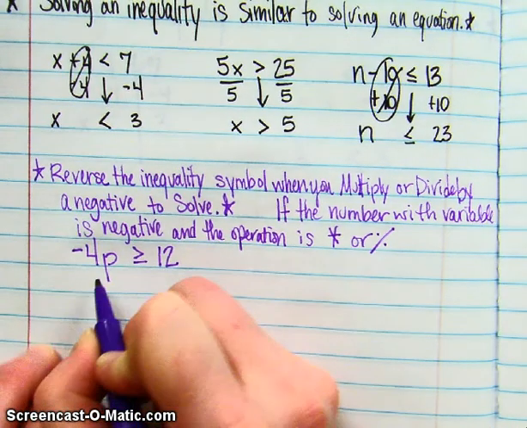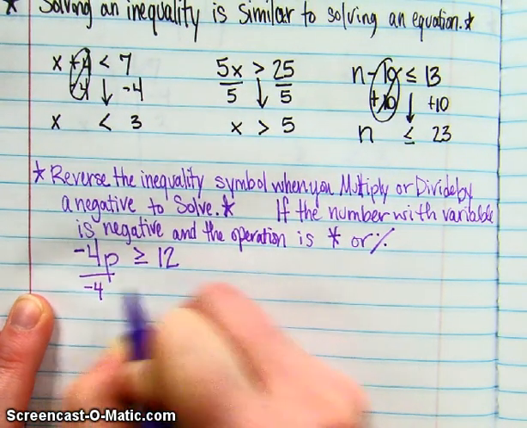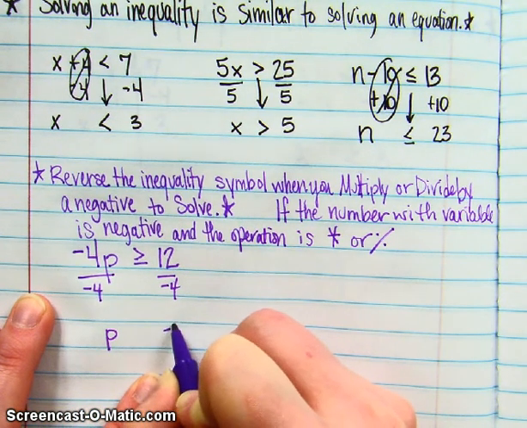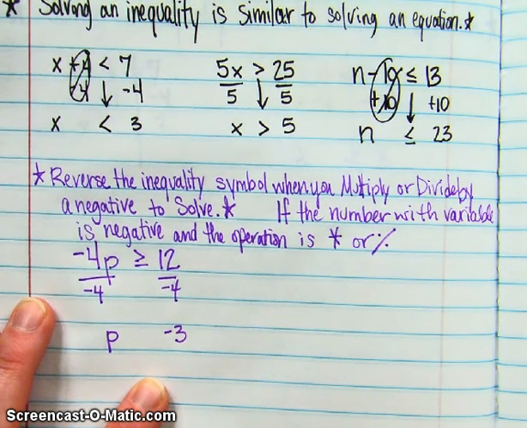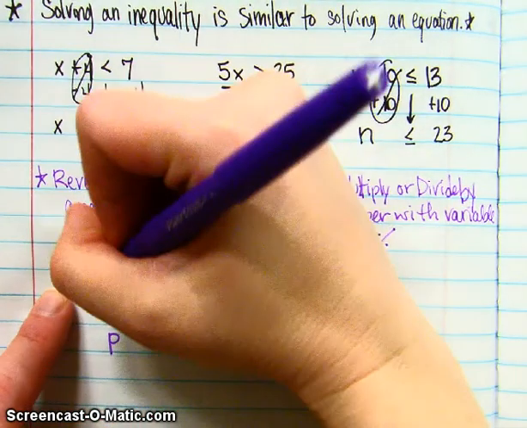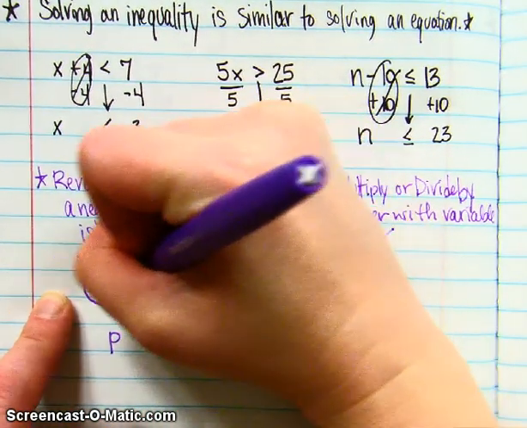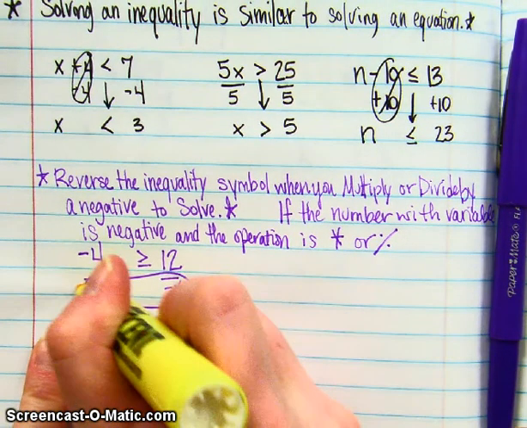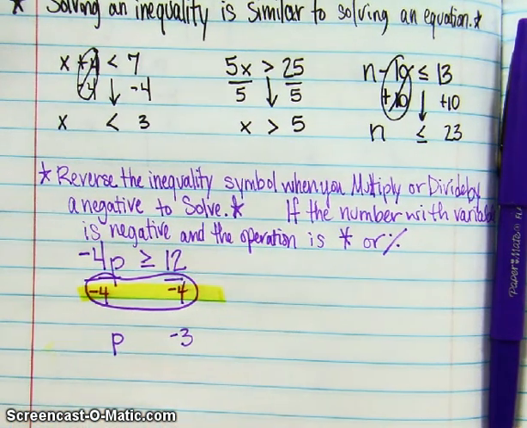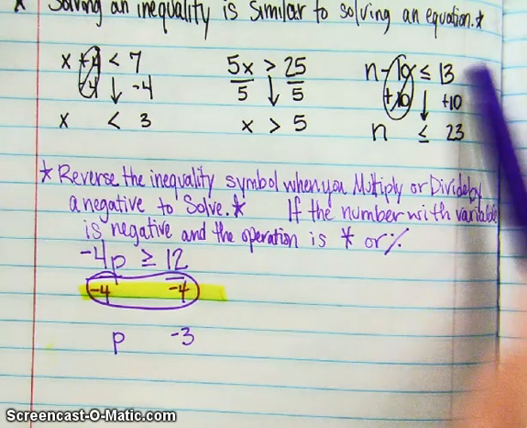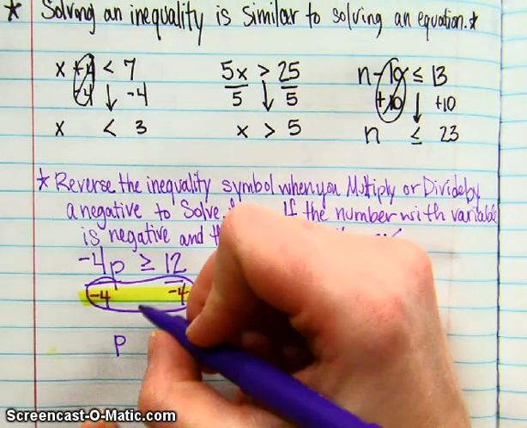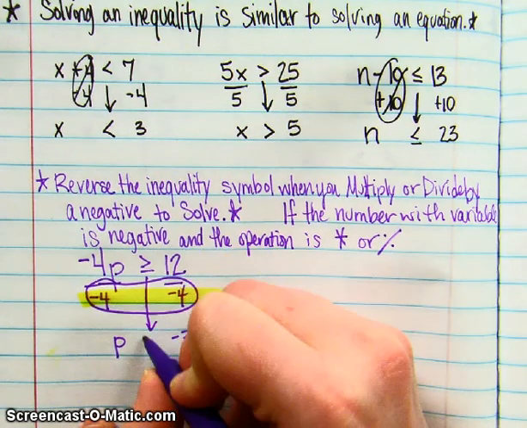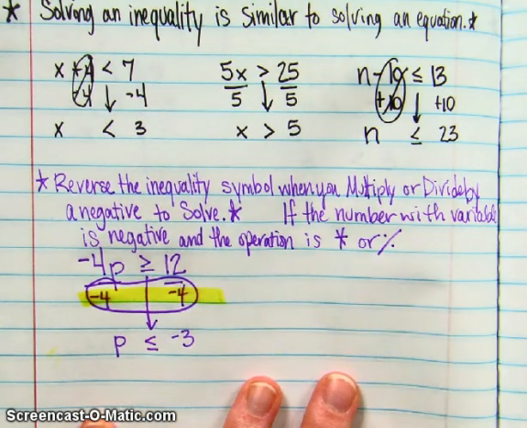Okay, so for this one I would divide by negative 4. Divide by negative 4. P and negative 3. So right here, I divided by a negative to solve this.